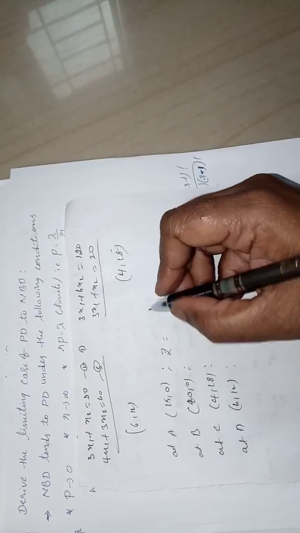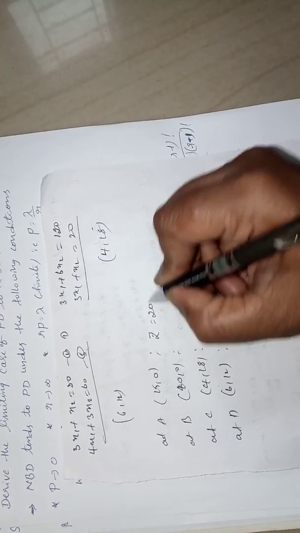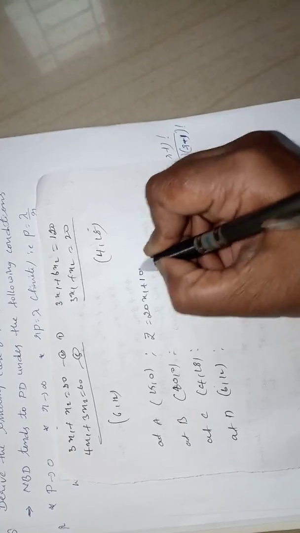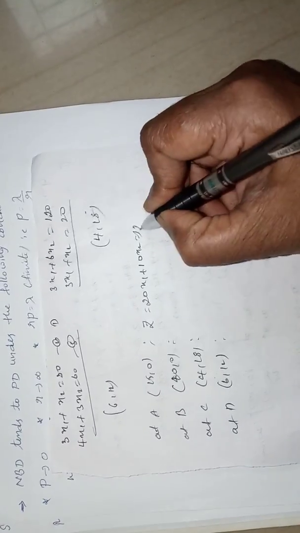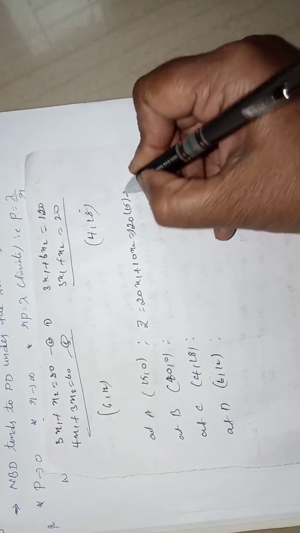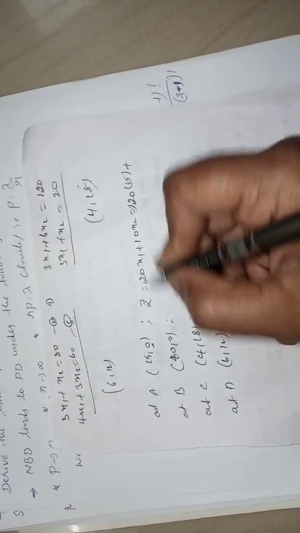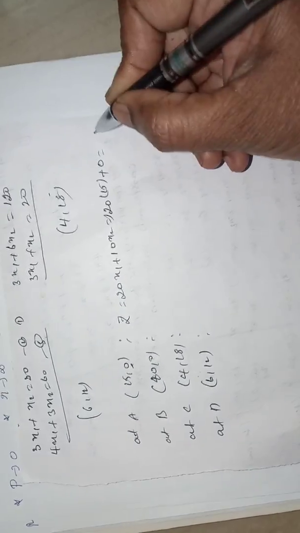What is our objective function? Minimum z equals 20x1 plus 10x2. That implies 20 into 15, but the x2 value is 0, so no need to write. So 15 into 20, 300.